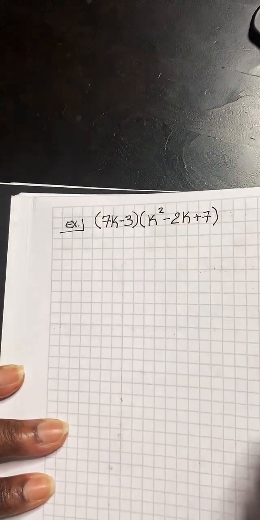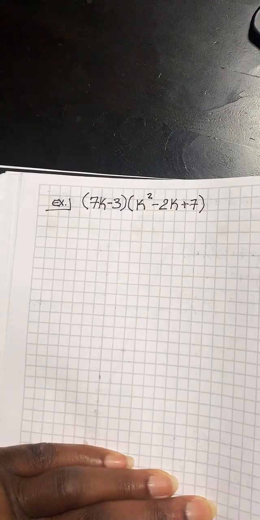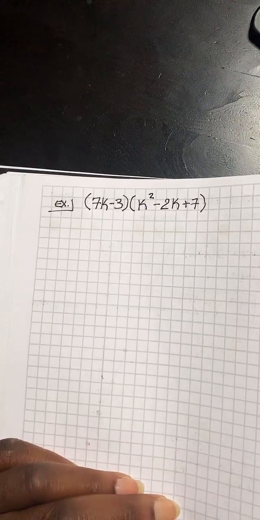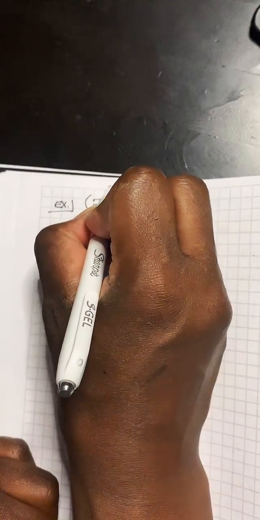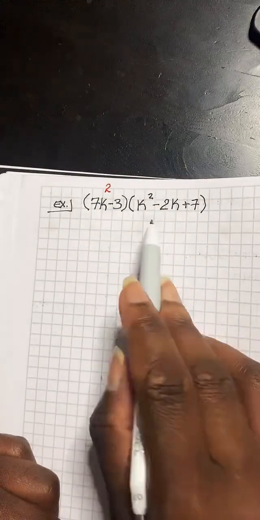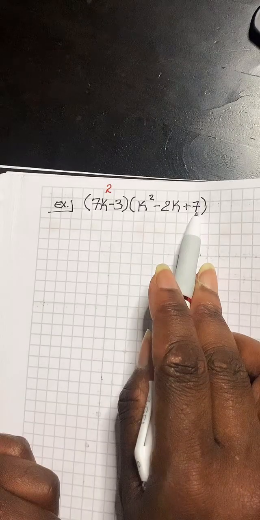All right, so let me go with the original equation, and I'm going to show you with the box method. So we have 7k minus 3 times k squared minus 2k plus 7. As you can see, we have 2 terms, so this is a binomial. In this second parenthesis, there's 1, 2, 3 terms.